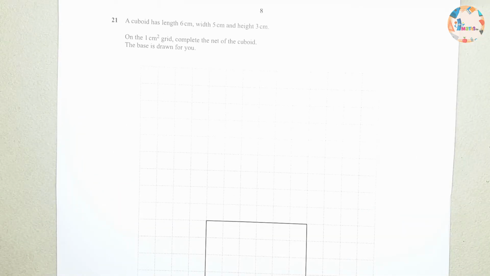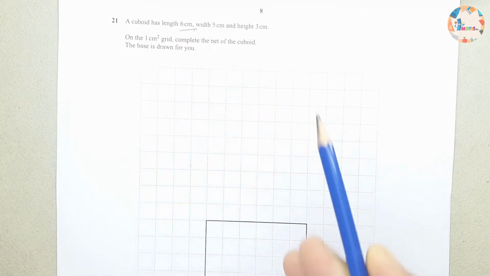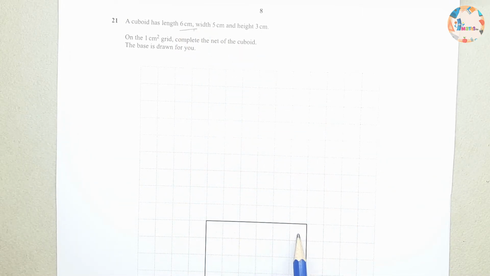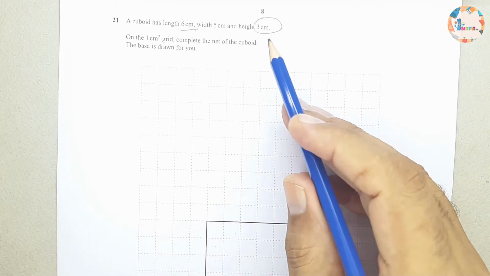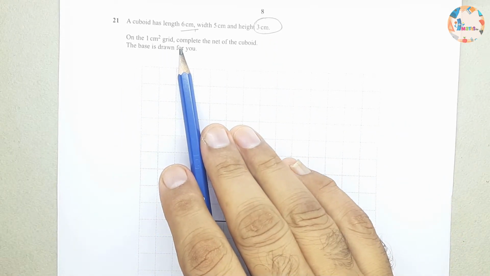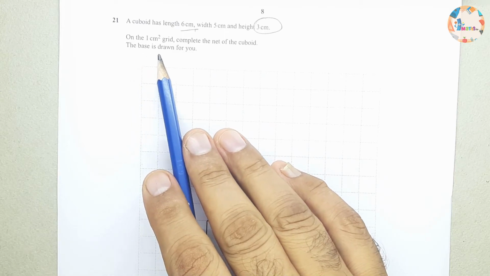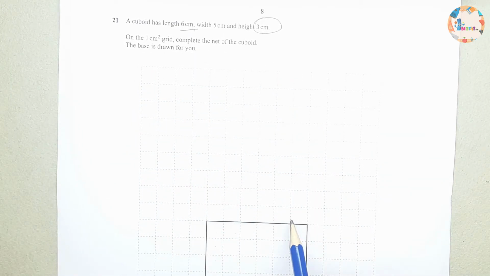Now this is basically a nets question. A cuboid has length 6 centimeter. If we check 1 2 3 4 5 6, this is the length. Width is 5, 1 2 3 4 5, this is the width, and height is 3. The height they have not drawn, but it is 3 centimeter. On the 1 centimeter grid, complete the net of the cuboid. The base is drawn for you. So this is the base provided.